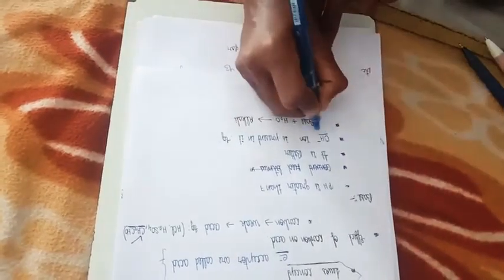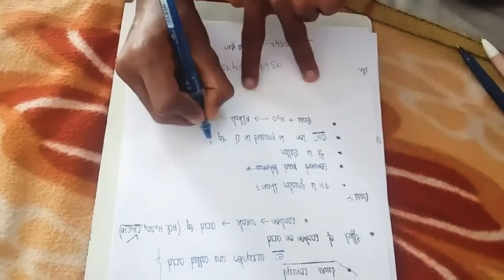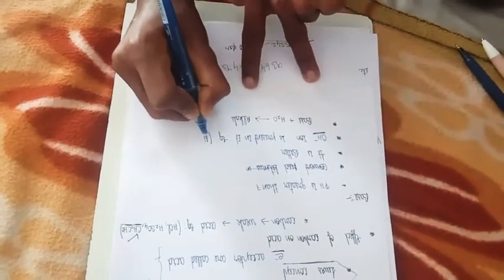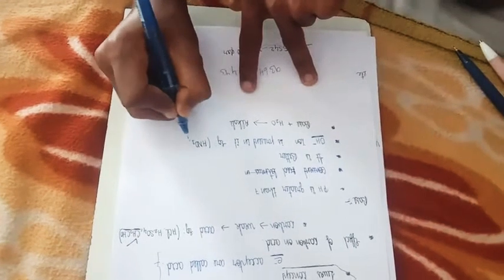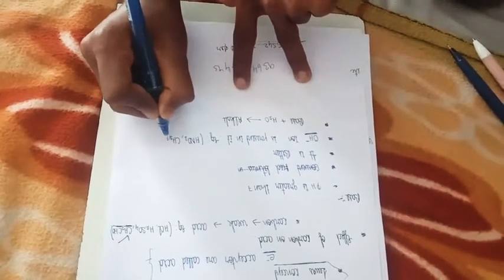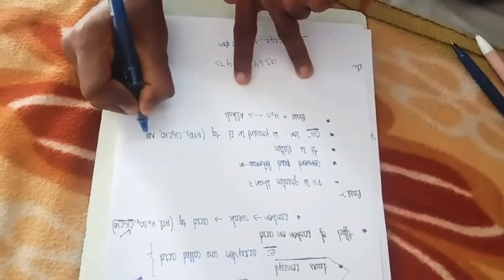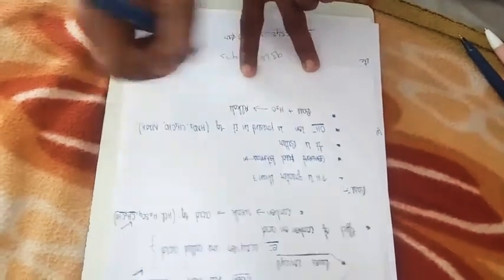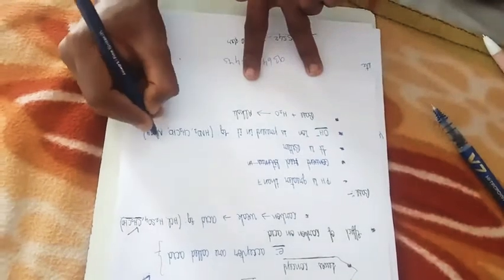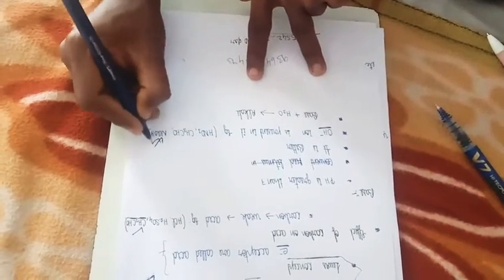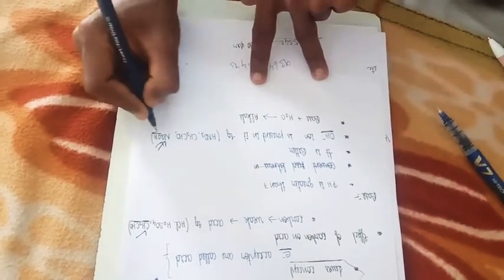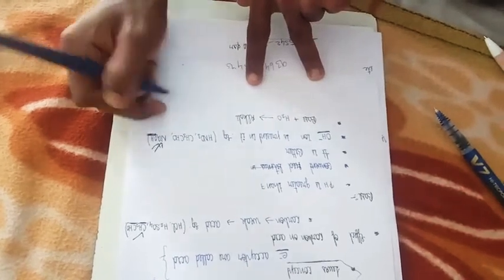Where OH is present, it's a base. For example, HNO3, CH3CHO and NaOH. Which one is a base? NaOH is a base, because the OH group is present in it. So it's a base.